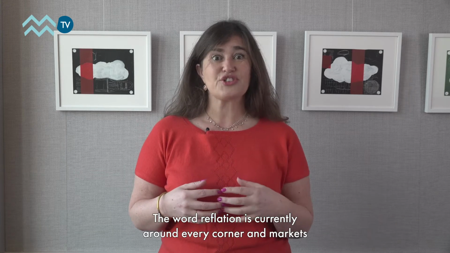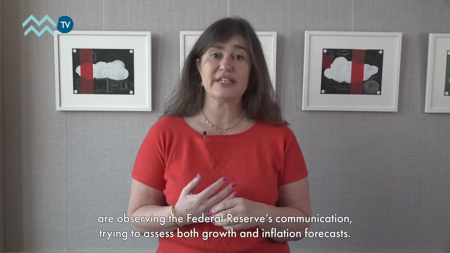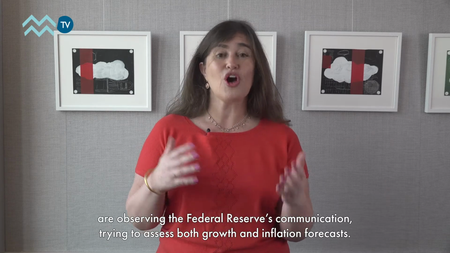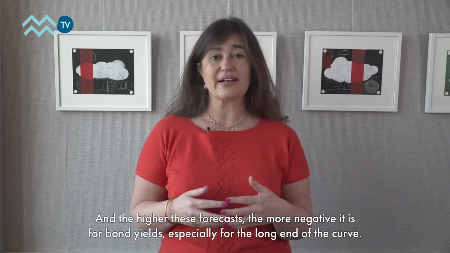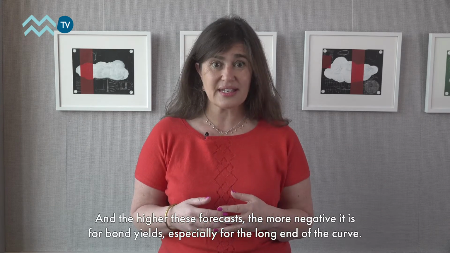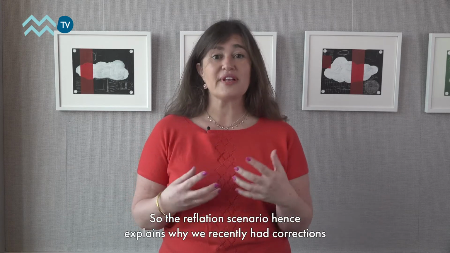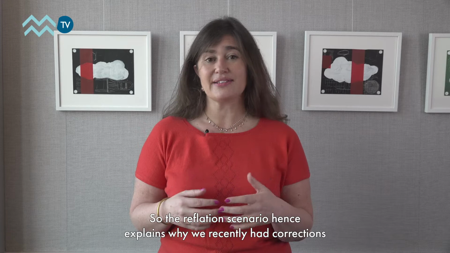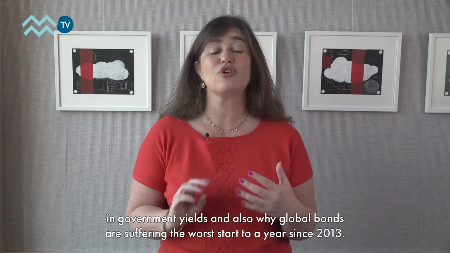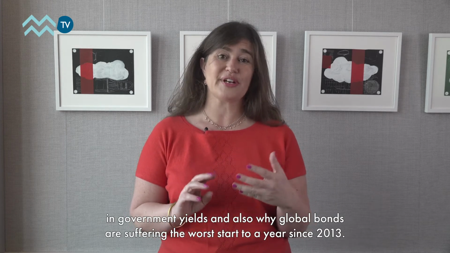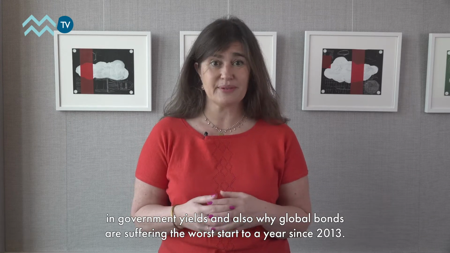So the word reflation is currently around every corner and markets are observing the Federal Reserve's communication, trying to assess both growth and inflation forecasts. And the higher this forecast, the more negative it is for bond yields, especially for the long end of the curve. So the reflation scenario hence explains why we recently had a correction in government yields and also why global bonds are suffering the worst start to a year since 2013.